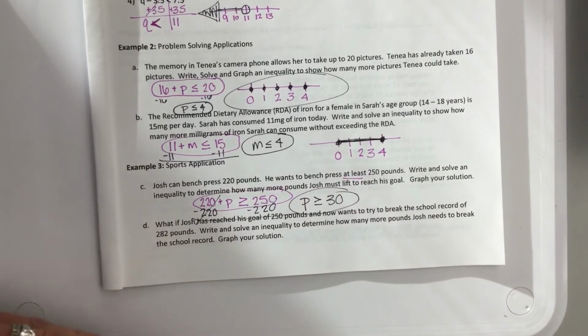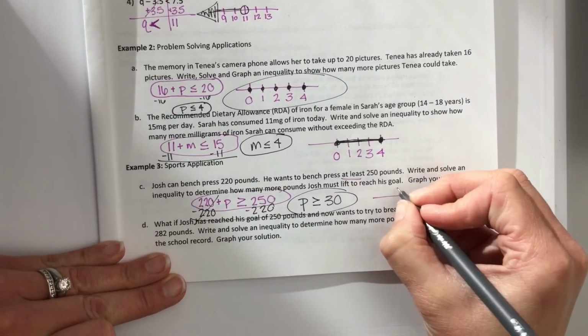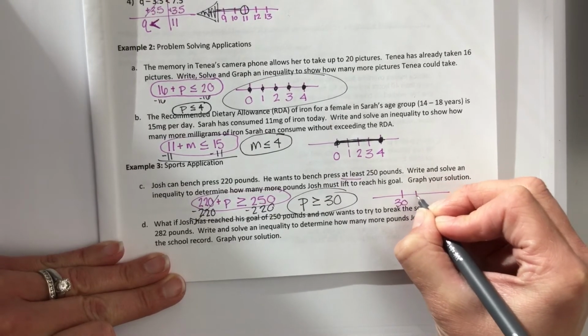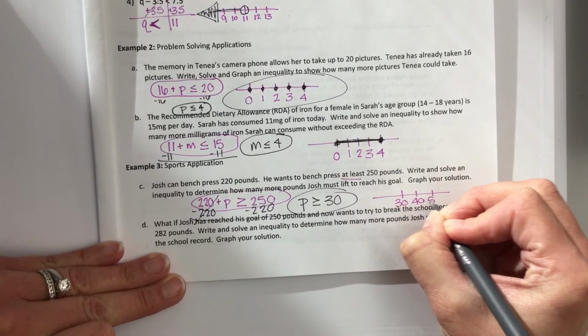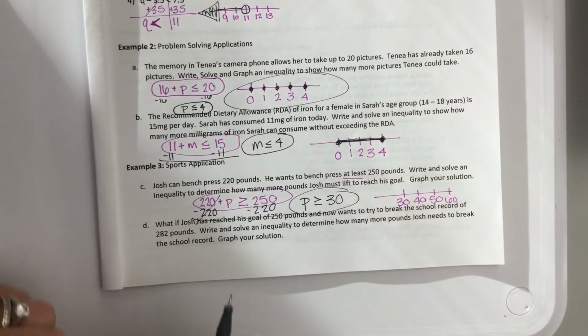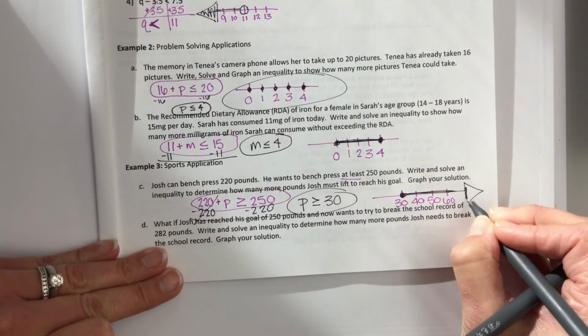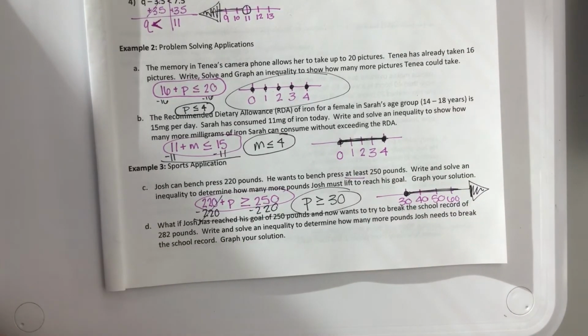Okay, and if I were to graph this, my 30 would go here. Maybe I'll just go by tens. So he wants at least 30 or more pounds to meet his goal.